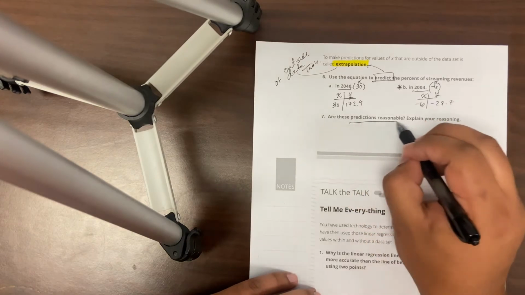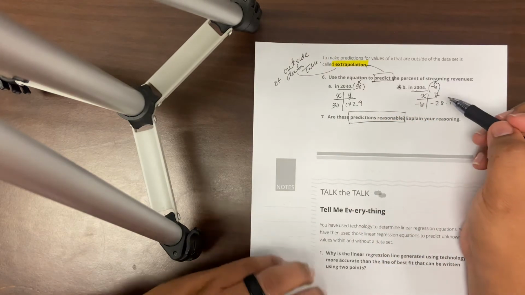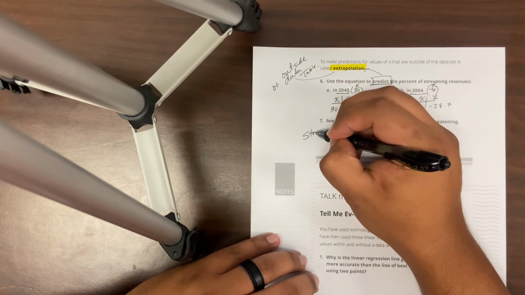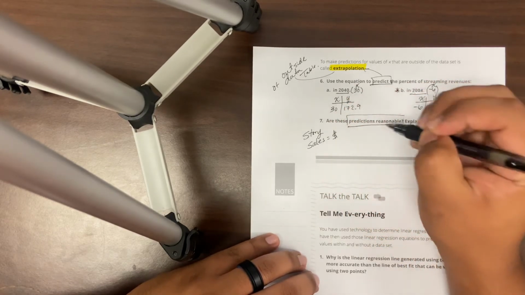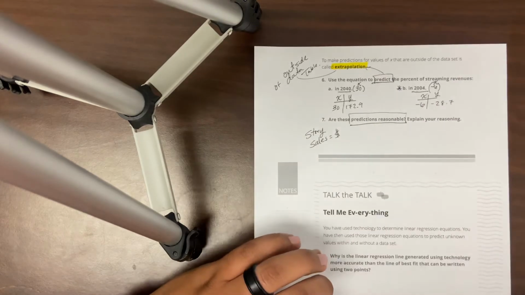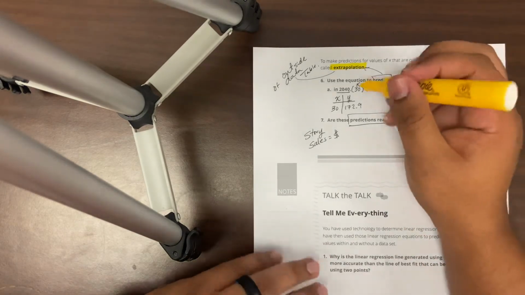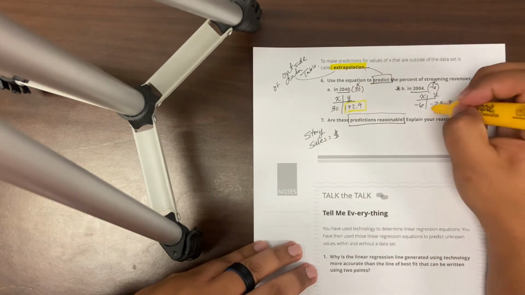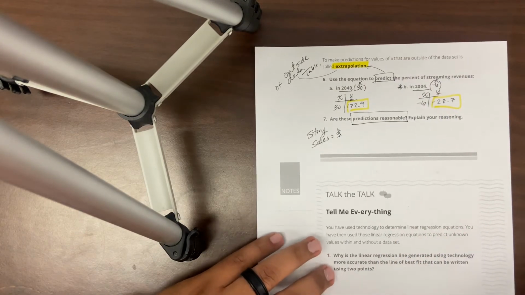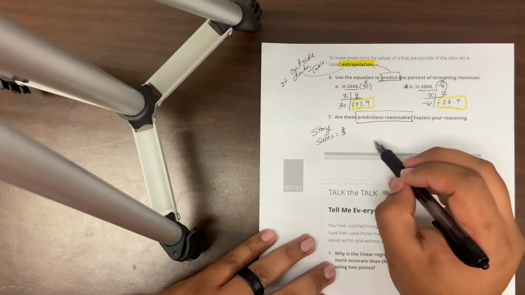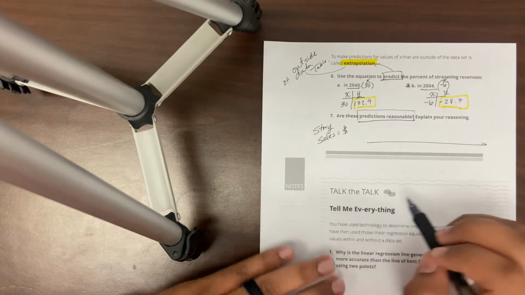Now, are these predictions reasonable? We have to remember our story is talking about sales, which is money. So do we think that these numbers make sense? So definitely think about it and explain why you think these two numbers make sense. We would love to see it, okay?